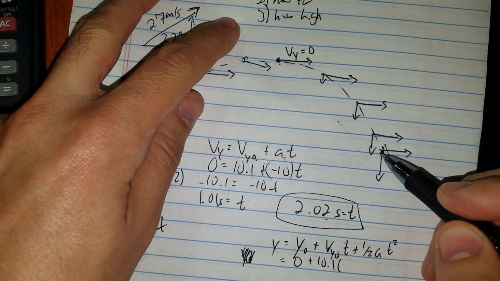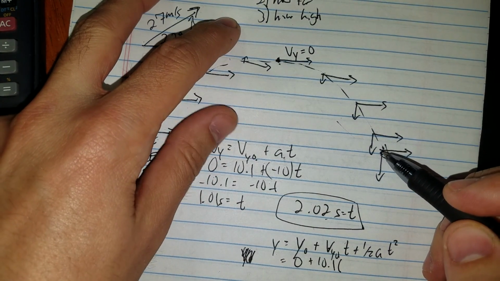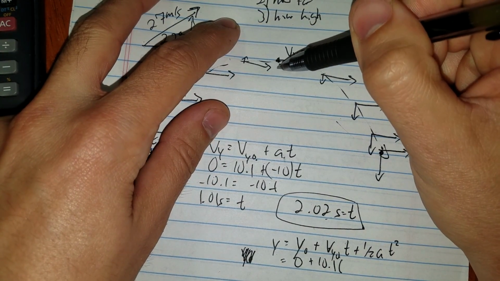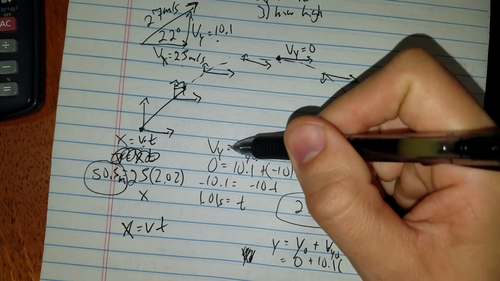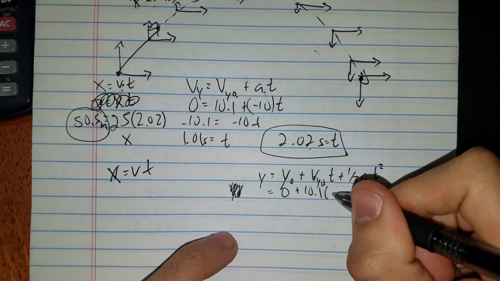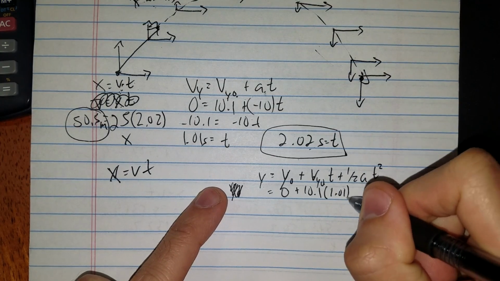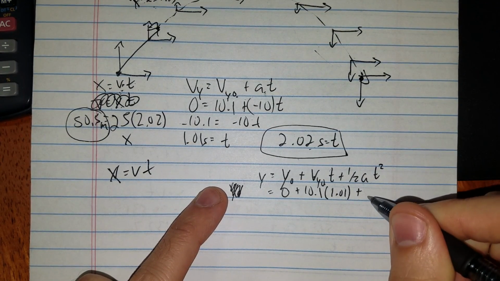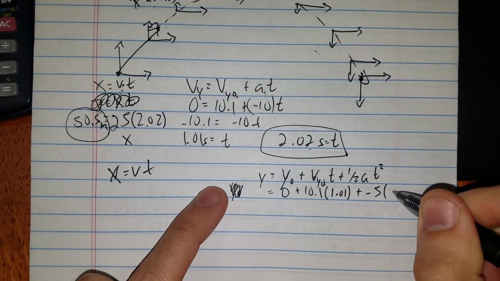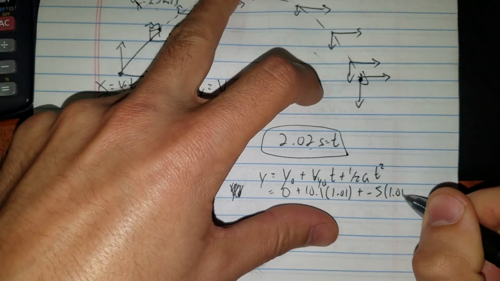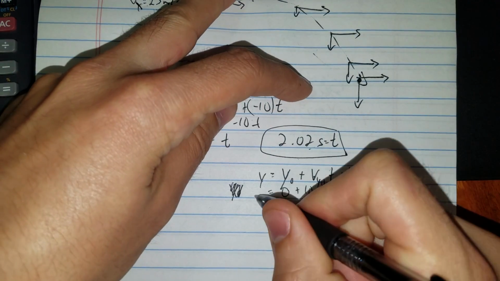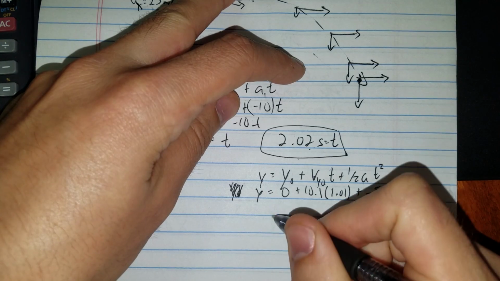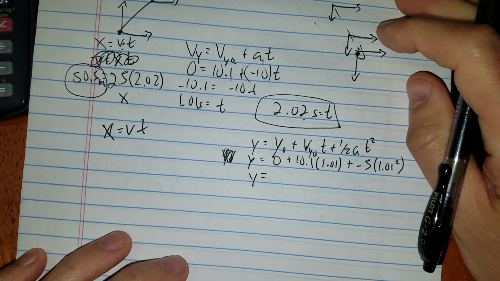We know how high the object is at the end. It's 0. We want to find out how high it is here. How long did it take to get here? Well, it took 1.01 seconds. So that's the t we're going to use. 1.01 plus 1/2 a. That's -5, right? And then times t squared, 1.01 squared. And that's going to equal our final height y. So we do all the math here. Plug it in.